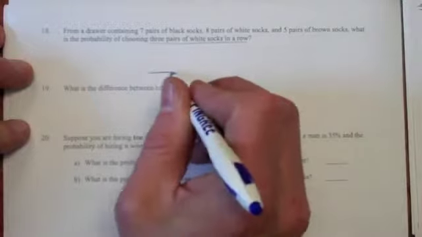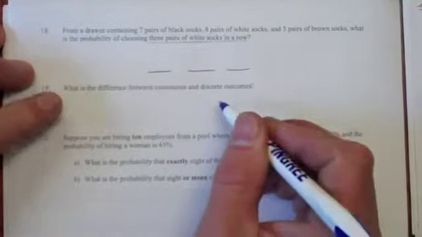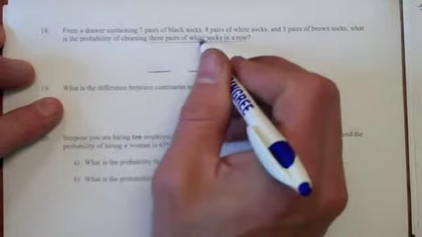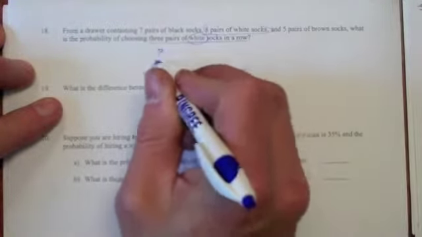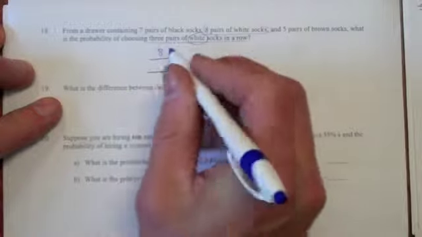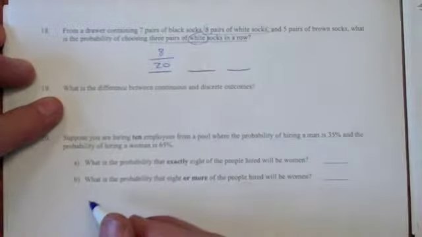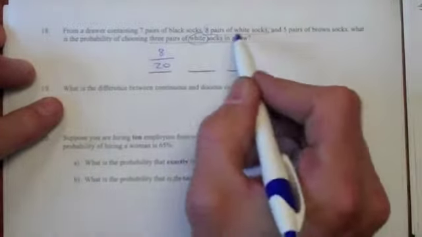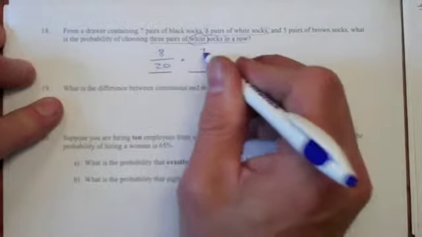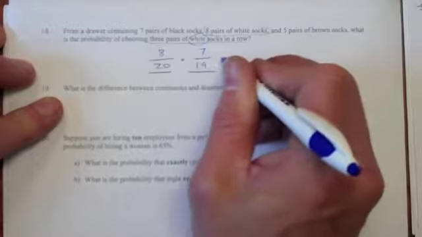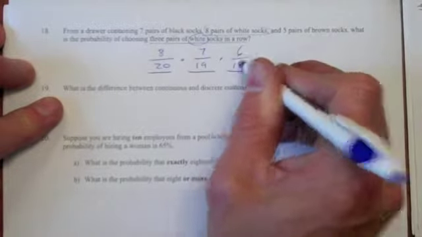So you've got really 3 blanks, and choosing 3 pairs of white socks, there are 8 pairs of white socks, so that's going to be 8 white socks out of a total of 20. Okay, so probability is all about things we're interested in. 8 white socks out of a total of 20. Once I've taken 1, there are only 7 left out of 19, and then 6 left out of 18.